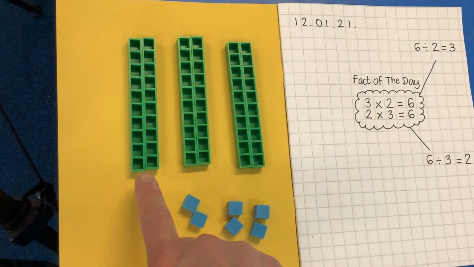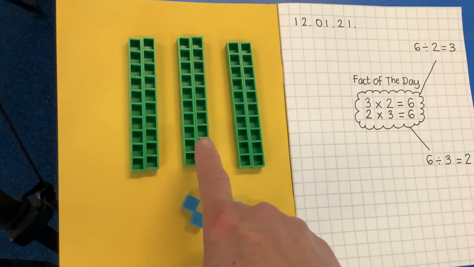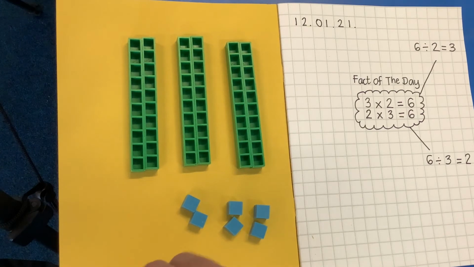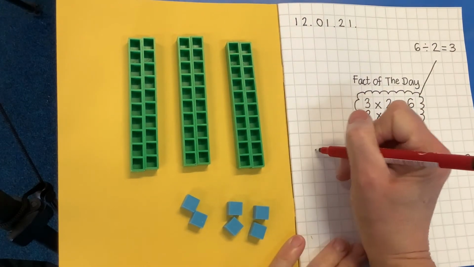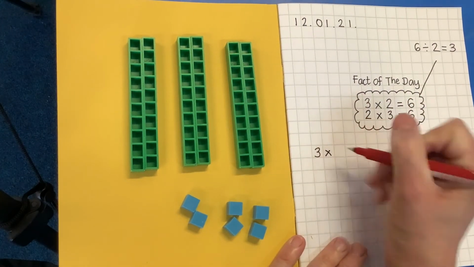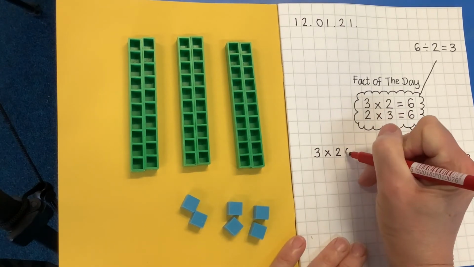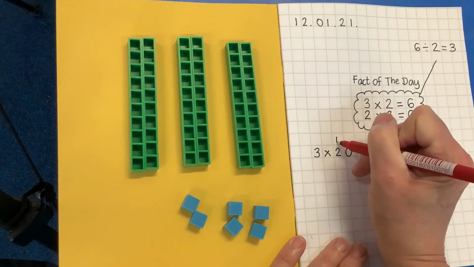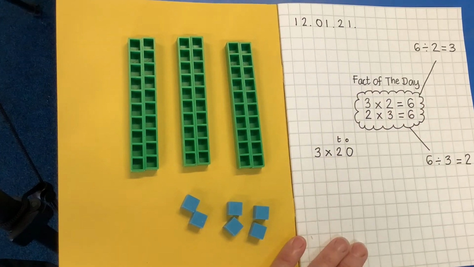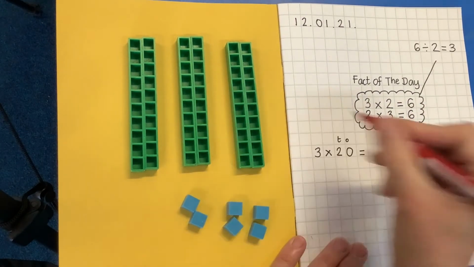So here we've got a group and a group and a group, 3 groups. But this time each group isn't made of 2 1s, it's made of 2 10s, which is 20. 10s and 1s. And altogether we've got 60.